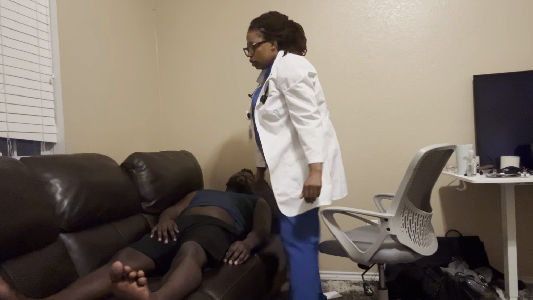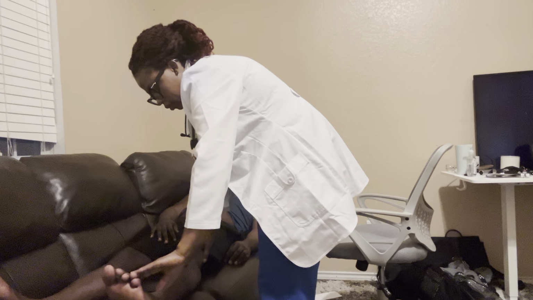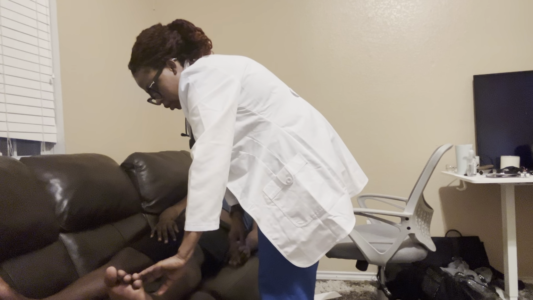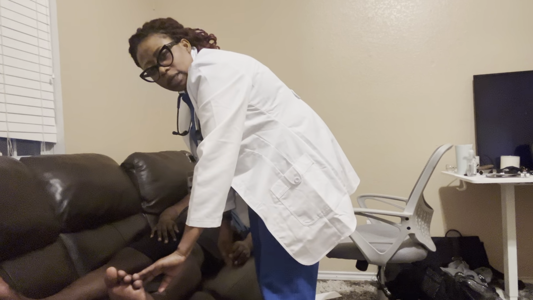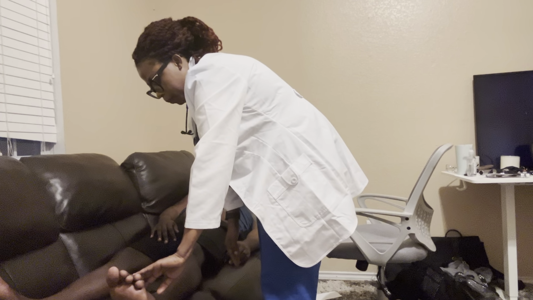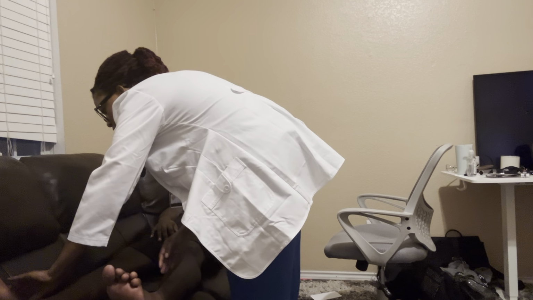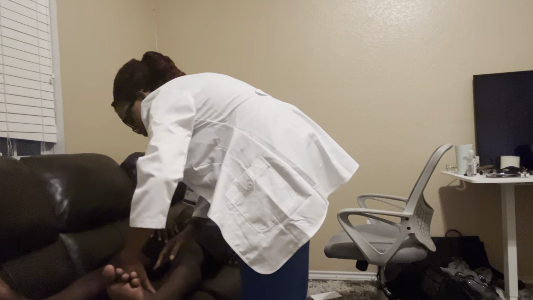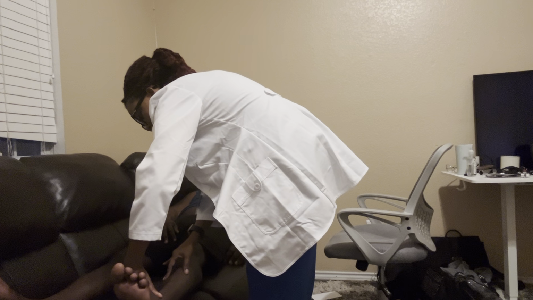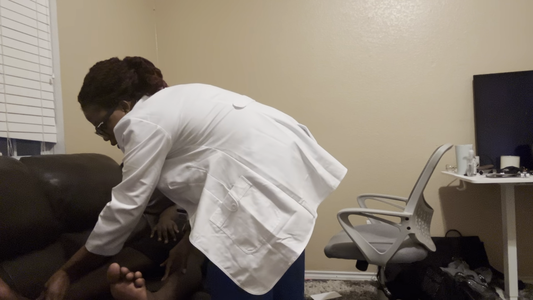Okay, no lesions. I'm going to palpate the dorsalis pedis pulse. Normally in the clinical setting, I will palpate for a full minute. I can feel the pulse right here. Okay, and the posterior tibial pulse, right here.